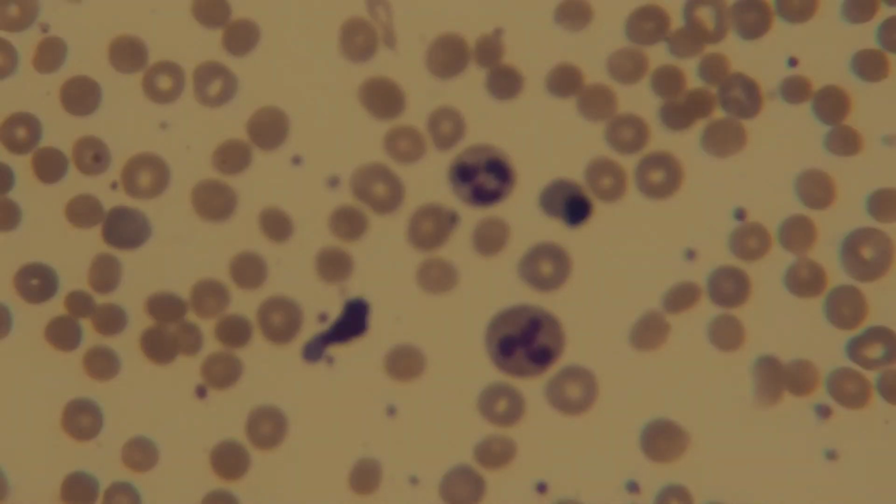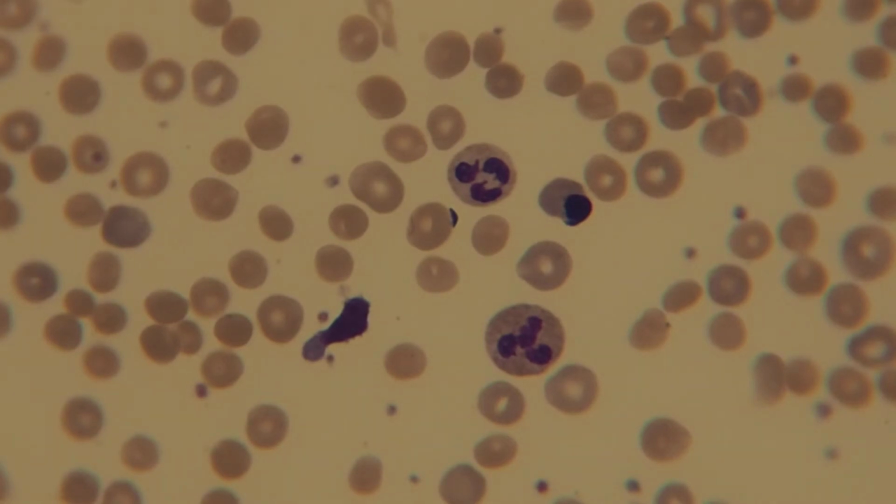Oh, look, aha, this is an important one for you guys to see. Neutrophil, and see that? Not a lymphocyte. That is actually a nucleated RBC, a nucleated erythrocyte. How do I know?